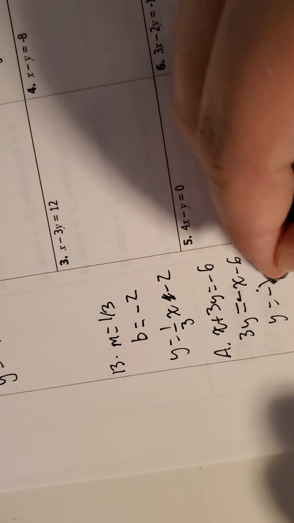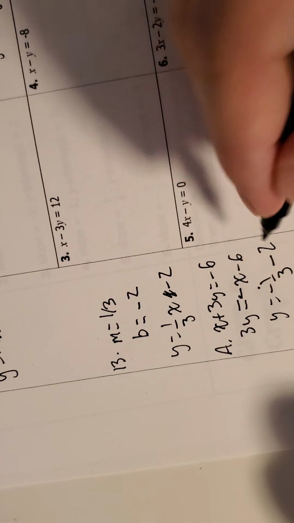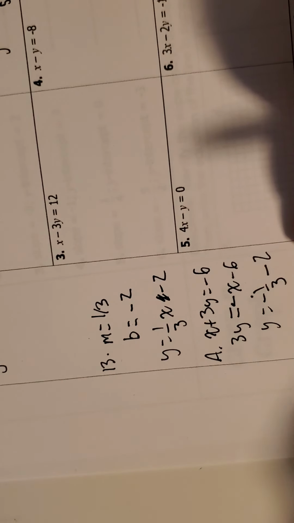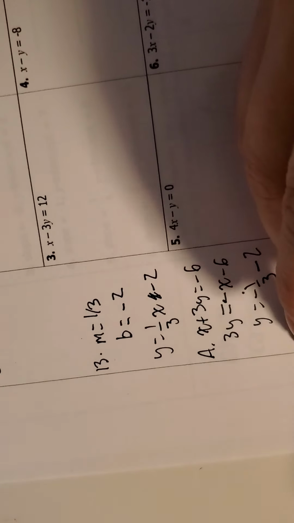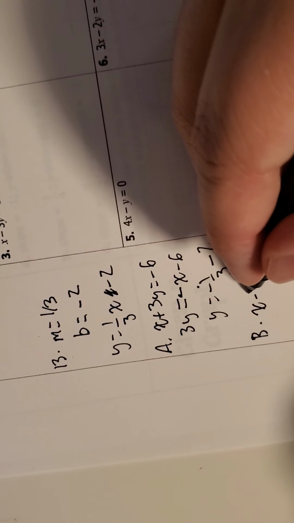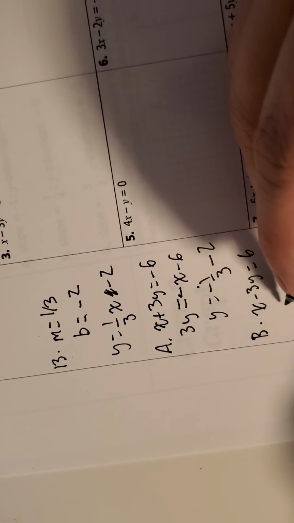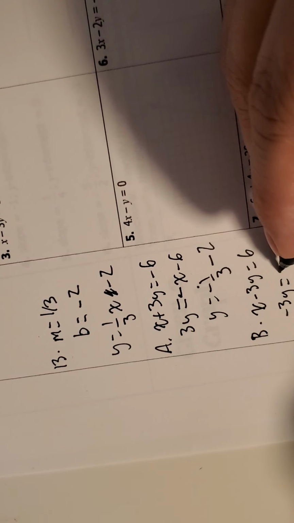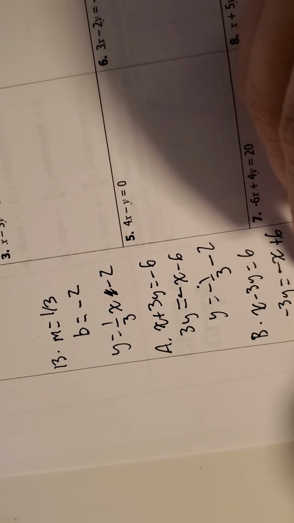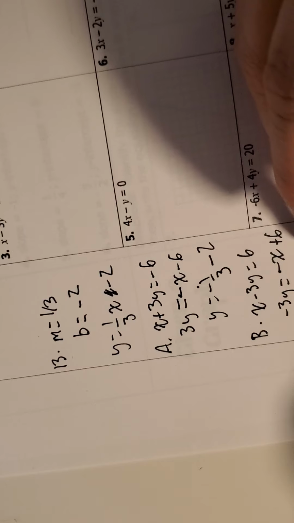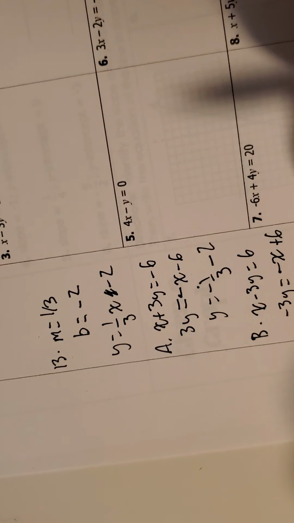Y equals -1/3 x minus 2, which is pretty close to what we want, but we have a negative in front of here, so we're probably going to want a negative y so that we can multiply by -1, which is exactly what B is. That one is x minus 3y equals 6. So again, we would just subtract the x over to the other side. And then we would divide by -3. Remember, when you divide a negative by a negative, it gets rid of it. So you just have positive 1/3 x minus 2, which is the equation we're looking for, okay?